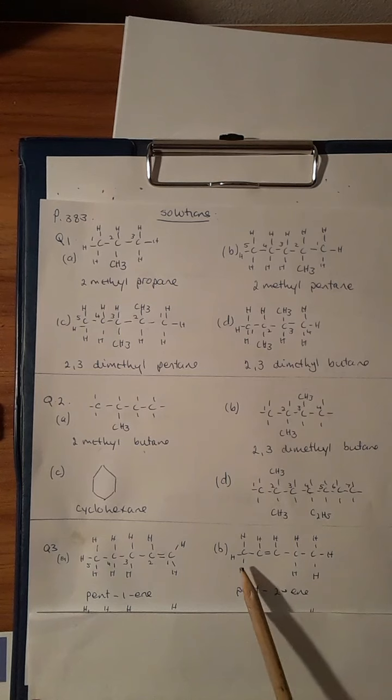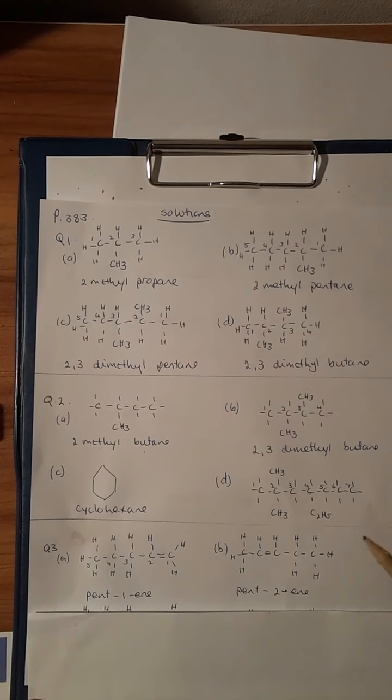Part B, we were given CH3, CH, CH, CH2, CH3. When we're drawing that out, making sure that each carbon has 4 bonds around it, we'll see that carbon number 2 has the double bond. So that means when I'm numbering it, it's pent-2-ene.